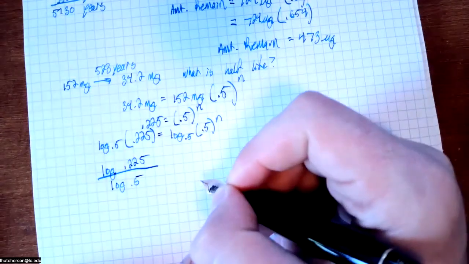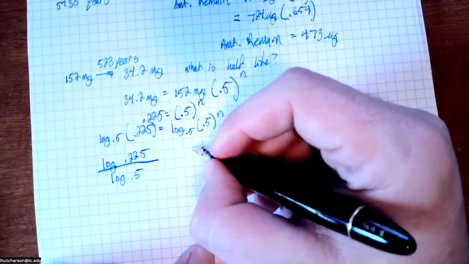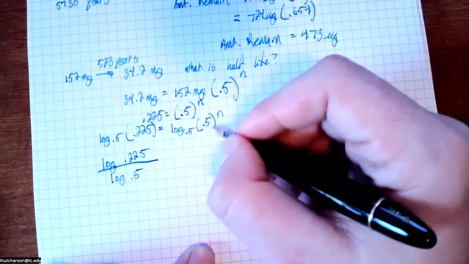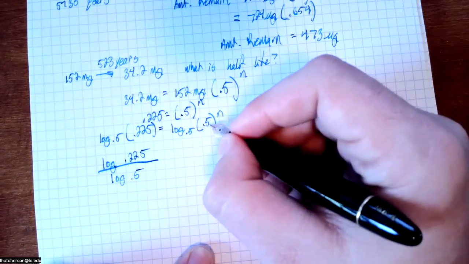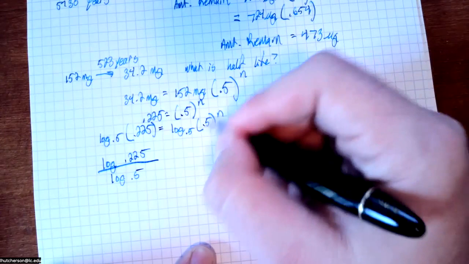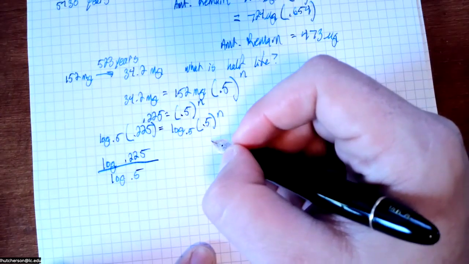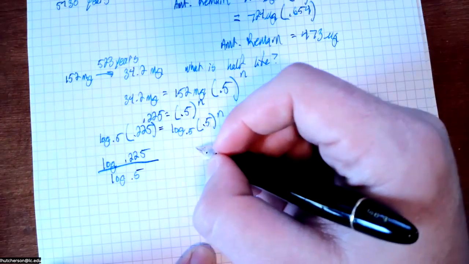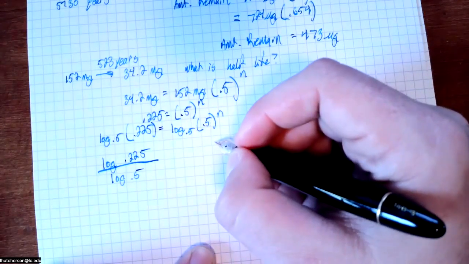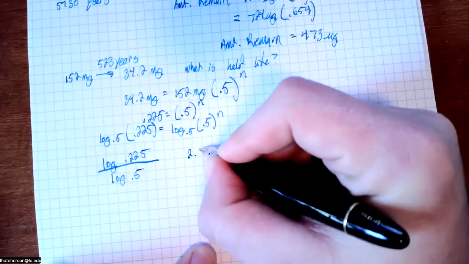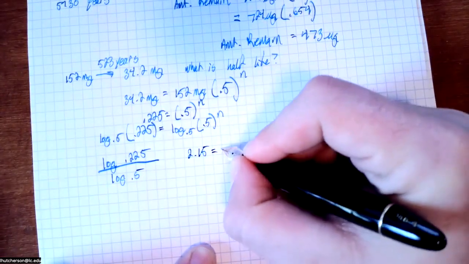That's base 10 log if that's the option you're given. And then we would do the same over here. Whole point being the log base 0.5 of 0.5 is 1. So that basically just makes this 0.5 go away. But anyway, we do this and we are going to get that 2.15 is equal to n.